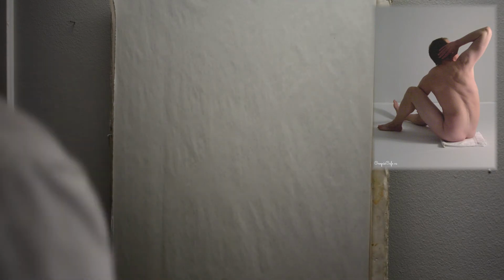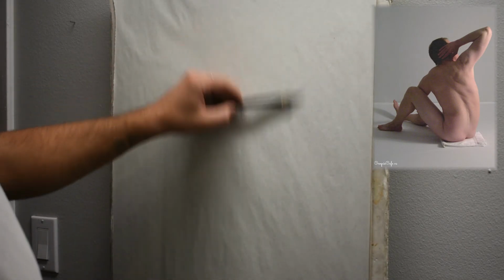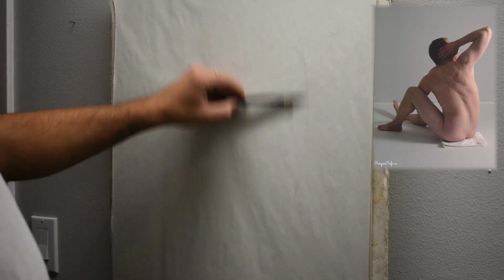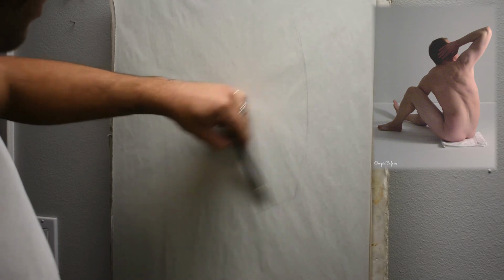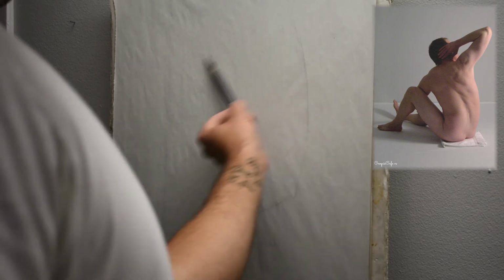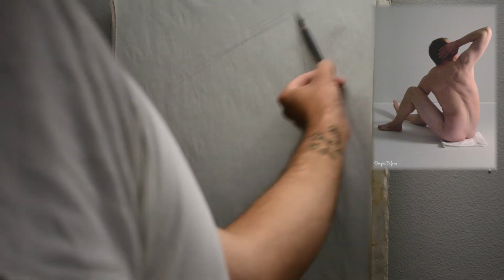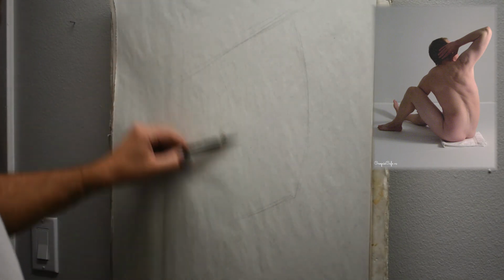Alright, we're going to do a 10-minute now, different pose. Let's set the timer. Alright, we're going. So same idea here. This time I'm just going to get this gestural arc in here. This is a back view. There's still this big wedge shape that we can find.